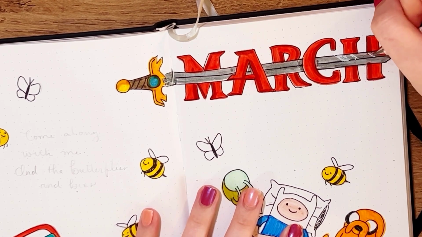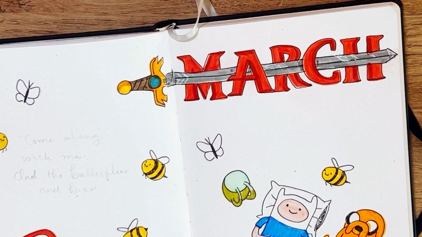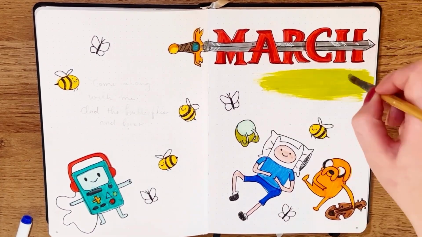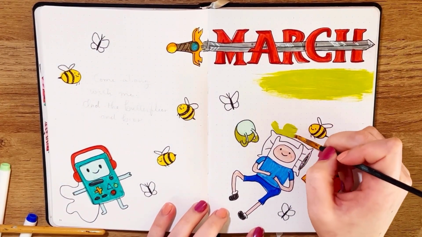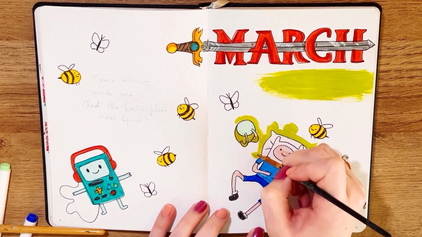But I'm going in with my white Uni-ball gel pen and kind of adding some reflections on the sword just to give it a little more detail. But now we're going in with the paint that I talked about in this really vibrant green color.